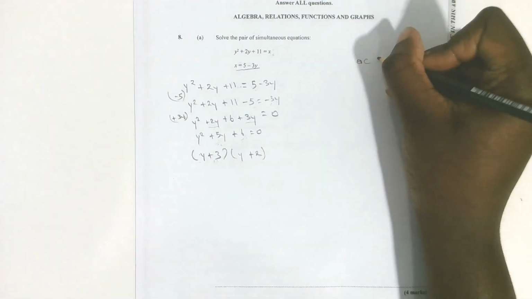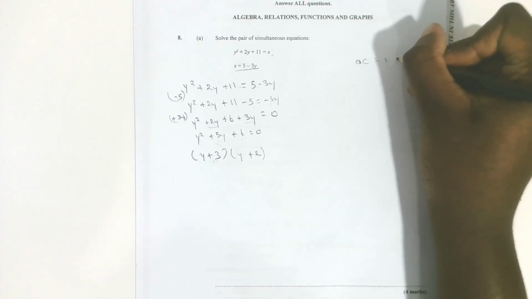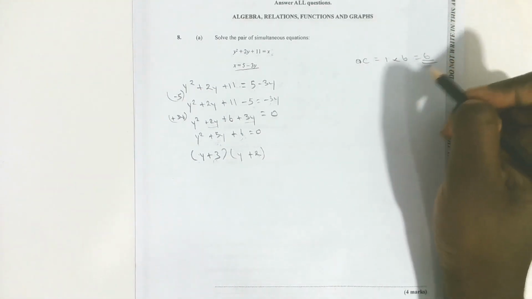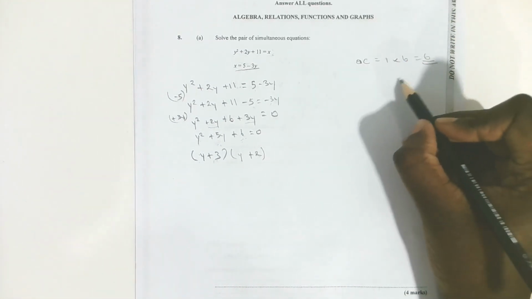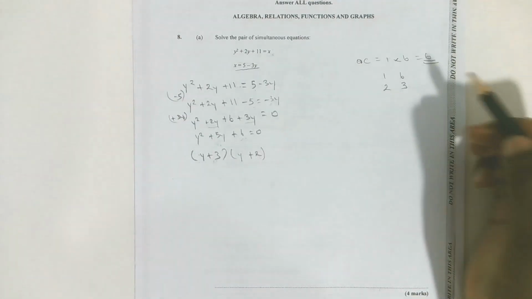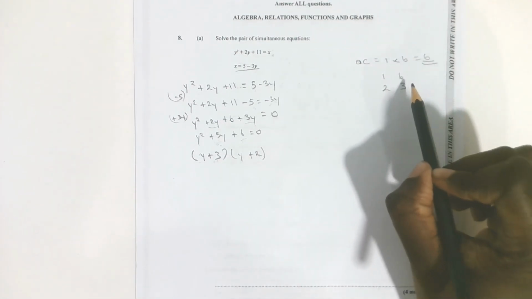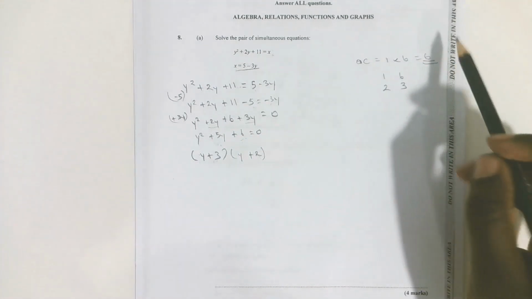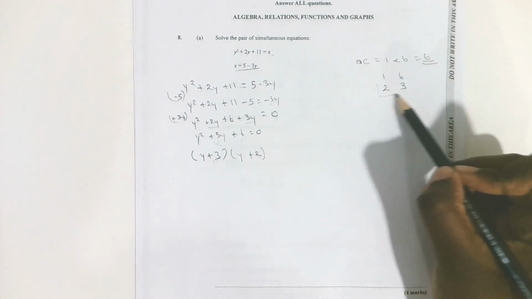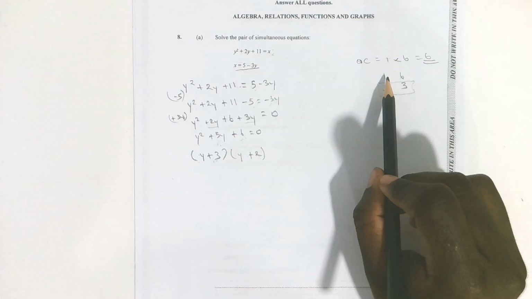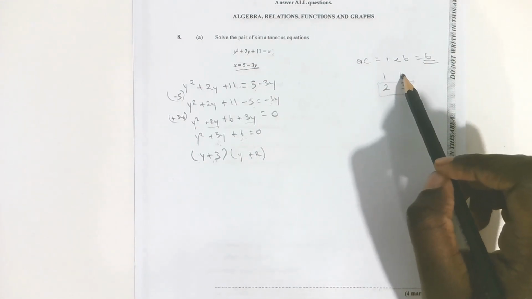But using the AC method, let's confirm this. So AC is equal to 6 times 1, which is 1 times 6 is equal to 6. So that's our AC, and two numbers that multiply, our factors of 6, are going to be 1 and 6, 2 and 3. And we need to find a number that when added or subtracted is going to give us a positive 5. And the only two factors that can do that are 3 and 2, because 6 minus 1 is going to give us 5.